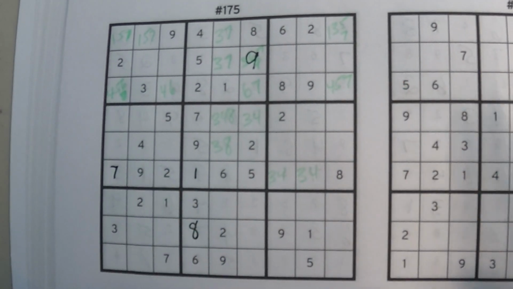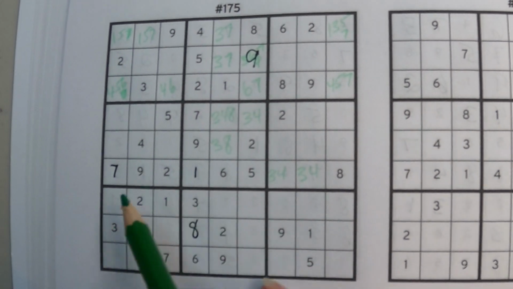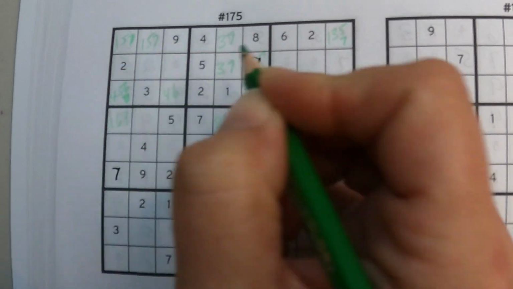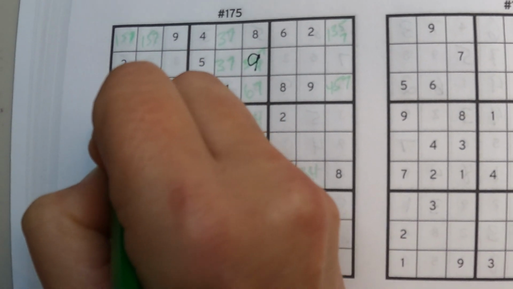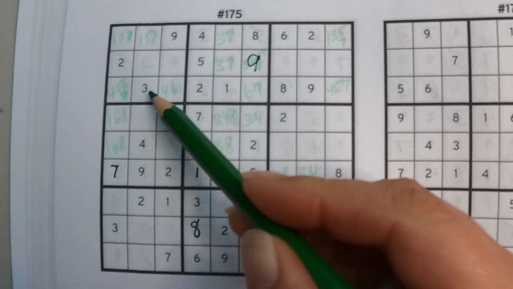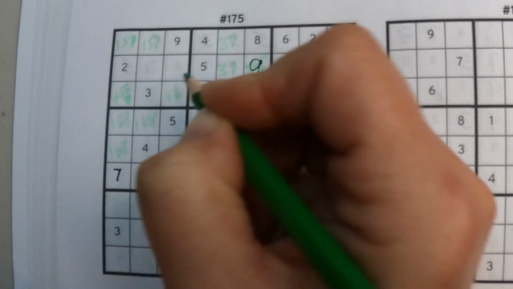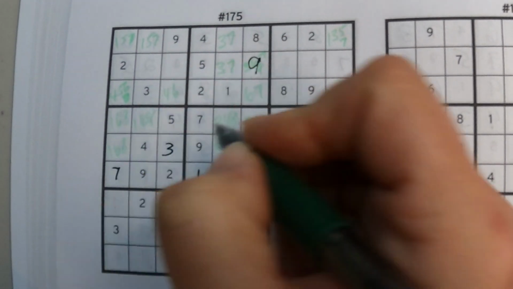For this box, we're missing 1, 3, 6, and 8. We've got the 3 here. So 1, 6, 8. Same here, 1, 6, 8. We've got a 3 here. So 1, 6, 8. So that means that our 3 for that box has to be here.